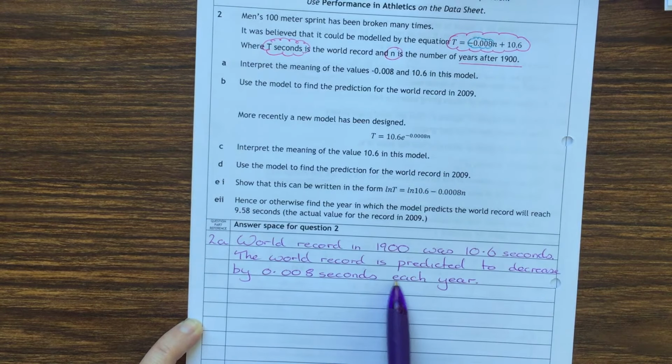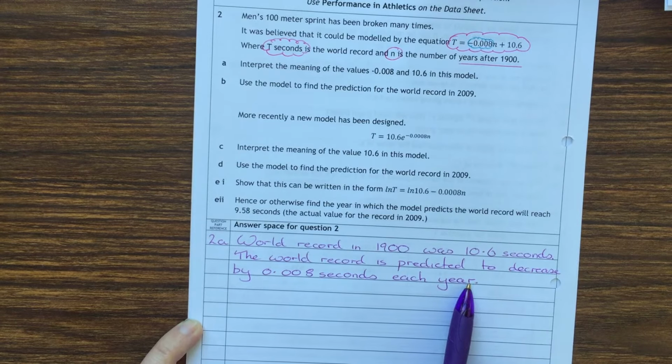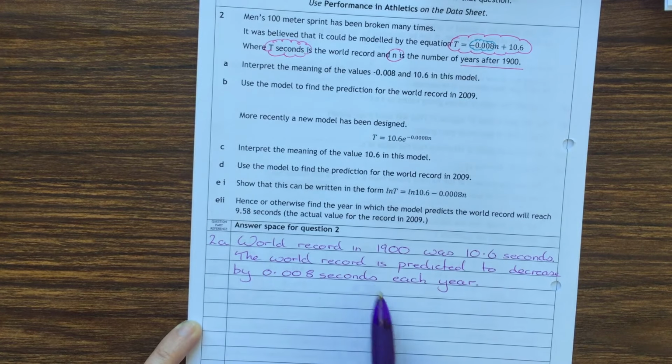So as the thing on your x-axis goes up by 1, the thing on your y-axis, which is seconds, goes down by this much.